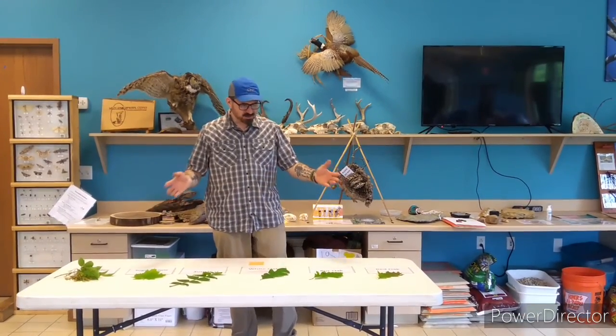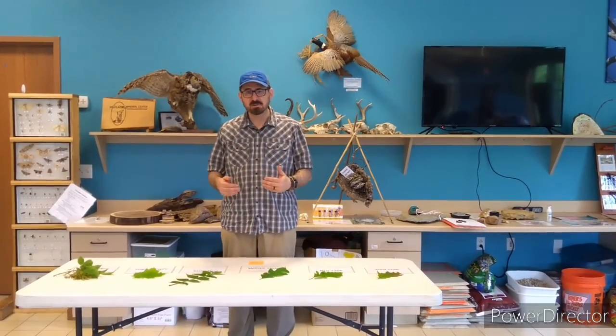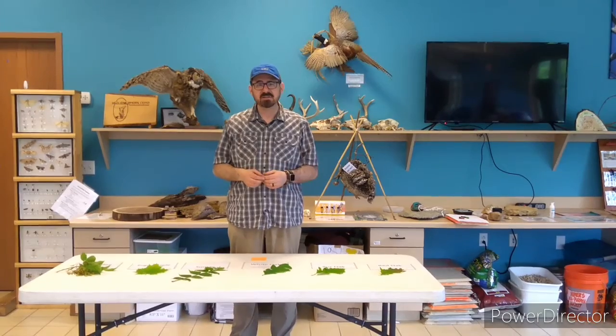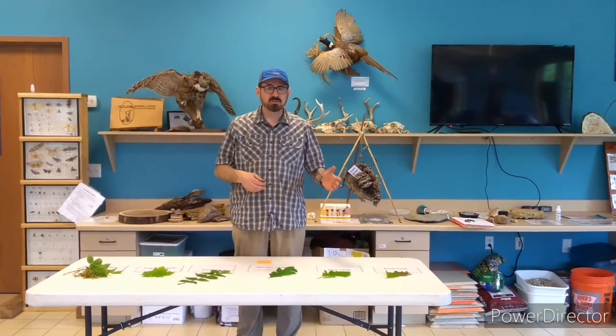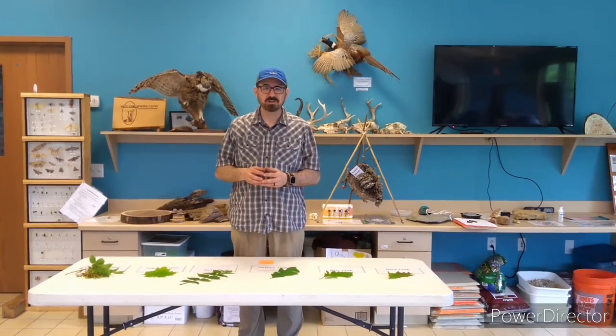All right, so here's what we're going to do. I'm going to show you a bunch of leaves, and I'm going to help you find a way to easily identify the difference between 3 different types of oaks and some other common trees that you will find in forests.